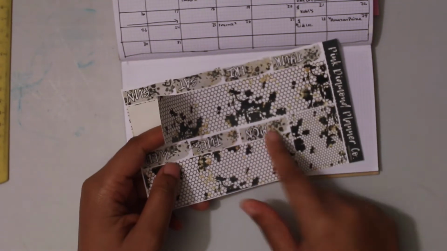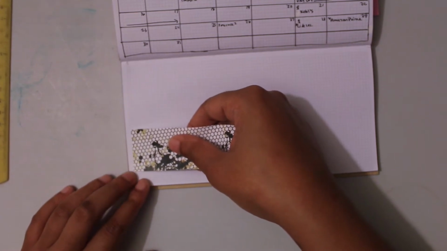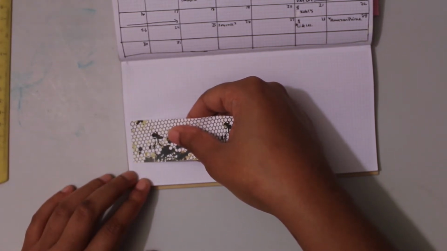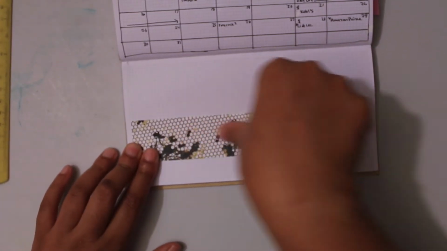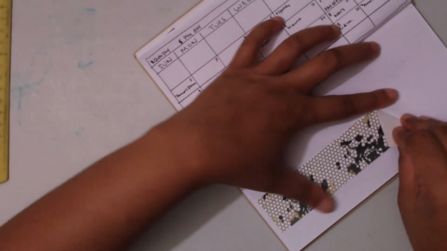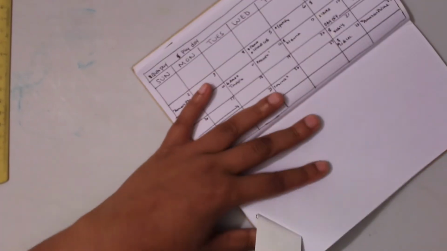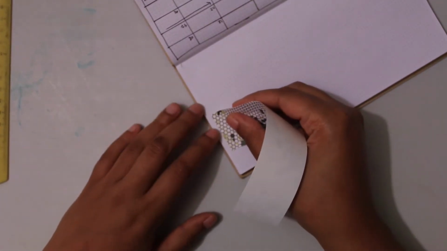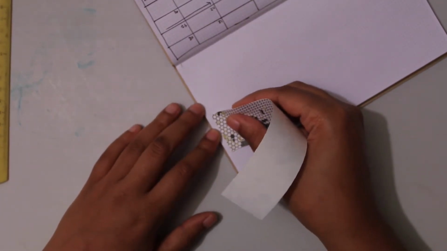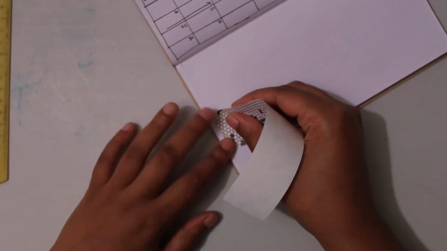So I'm going to take this larger piece here. These stickers you'll see again in my birthday spread. I'm going to take this larger piece here. And I'm going to go ahead and put it, literally, I have no idea what I'm doing with this spread. So again, y'all, just follow along with me. So I'm going to put this piece here.